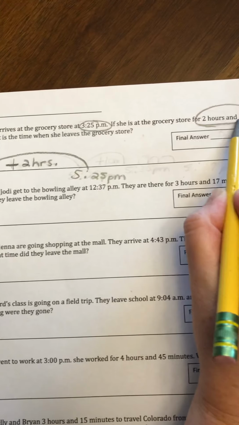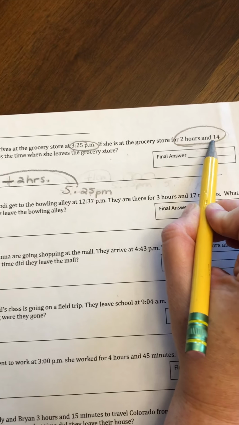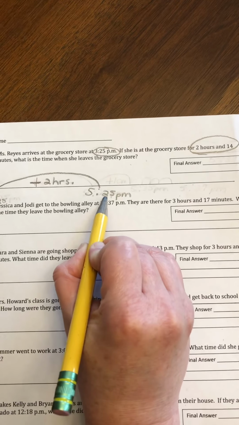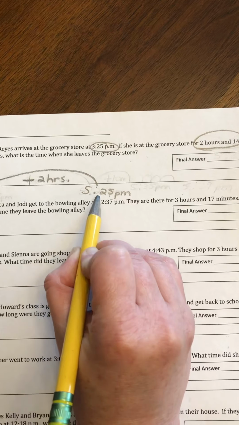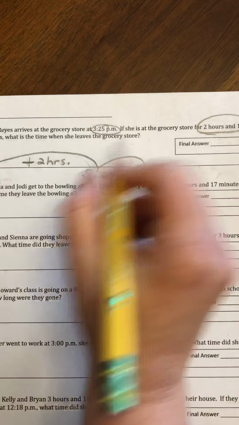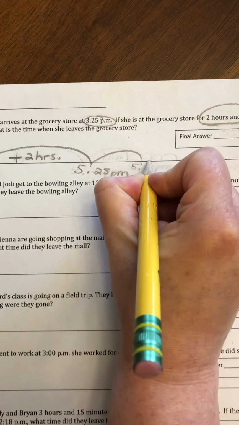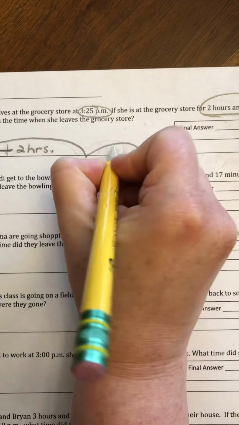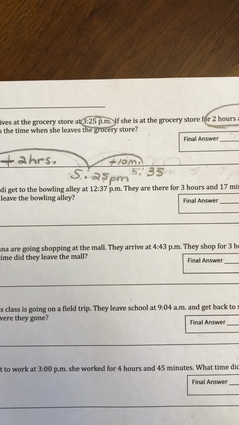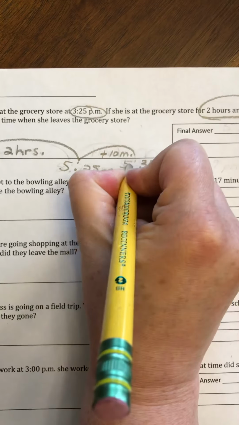Now I need to look at my minutes, and I'm going to look at the number that's in my tens place. I'm going to start with that one first. So I'm going to take my 10 and add it to my minutes that are already here. I know that 10 plus 25, as you know, would be 35. So I'm going to bring my hour, and then I'm going to bring my minutes, 35. I'm going to do my plus 10, and I'll put an M inside there to show it's minutes. I'll put my PM to show that I'm still in the PM hours.